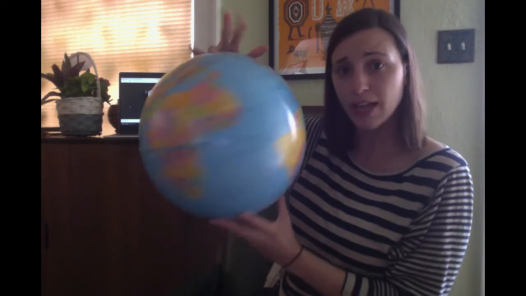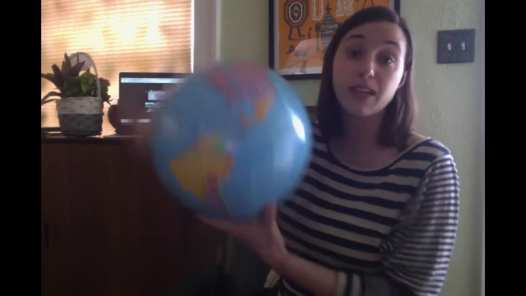A globe. Very good. Now, this globe is round and shaped like a ball. And that's because our planet Earth is round and shaped like a ball. Now, a round ball shape, we know that special 3D shape name. What is it? Not a flat circle, but a sphere.